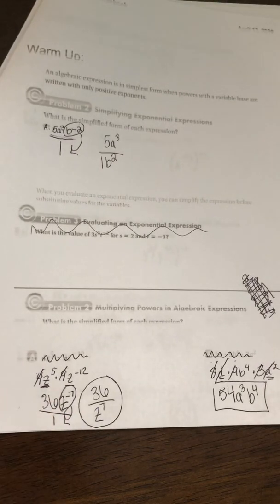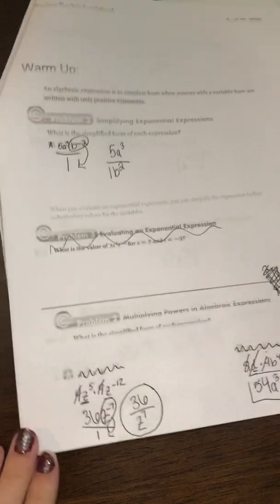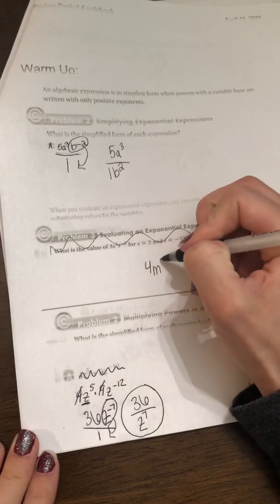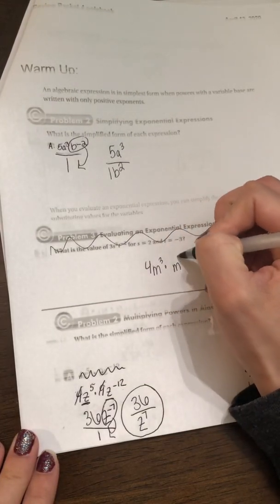So we've done this already this year when it comes to distributing. We've added exponents. I guess practice one more. Let's do this one.